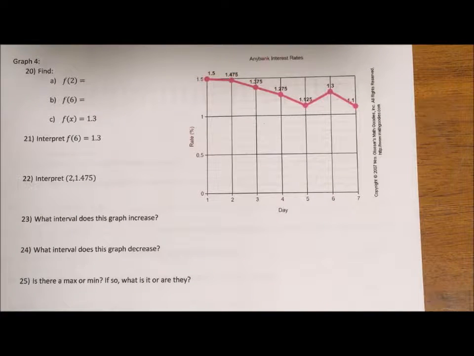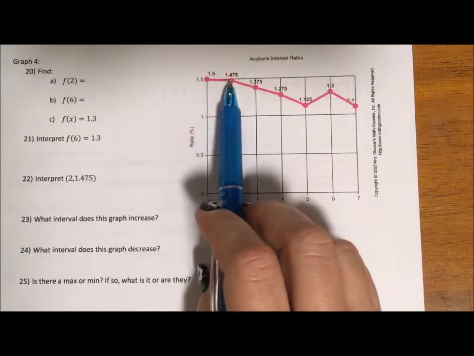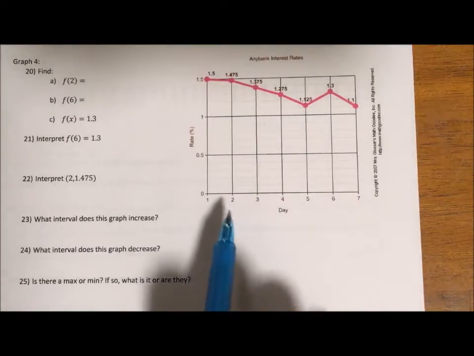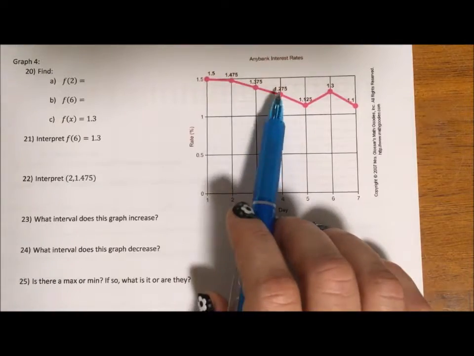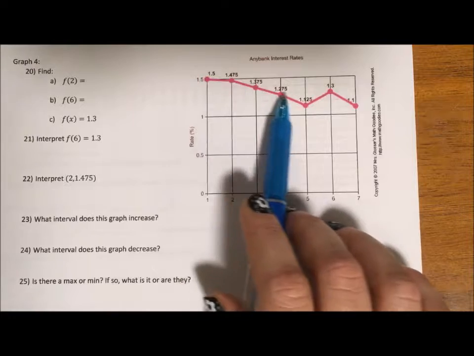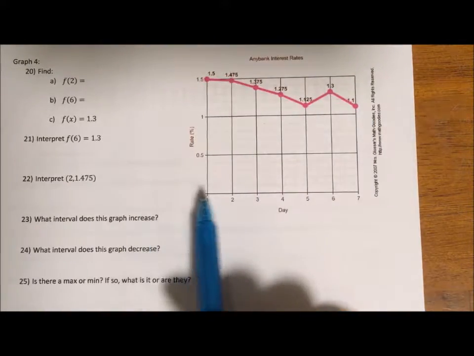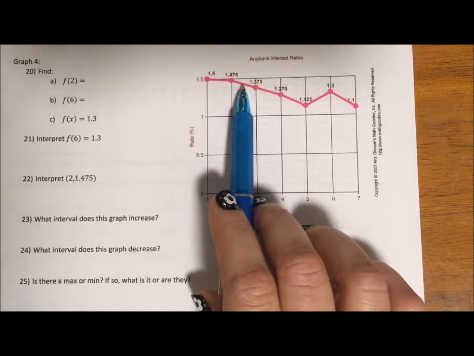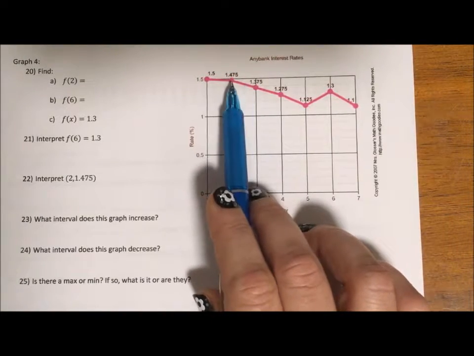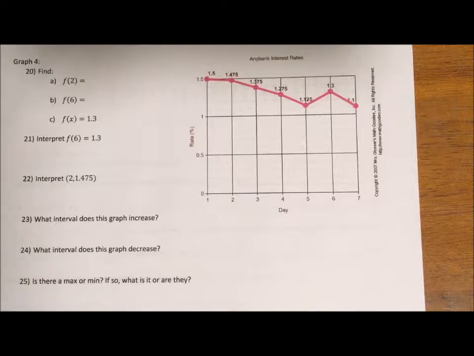For this graph, we are looking at a bank, any bank, interest rates, and the day that the rates were given. Now, the lines are connecting these, but with the way interest rates work, these are really just separate data points. You connect them to kind of get a trend of what's happening. Overall, the rates are decreasing, but halfway through the second day, it's not going to be further down. This 1.475 is actually going to work for all of day 2.